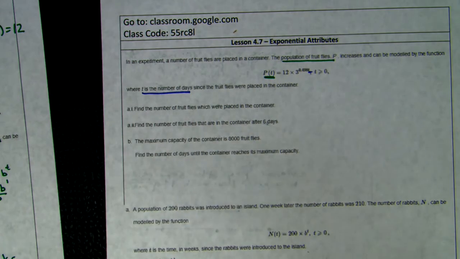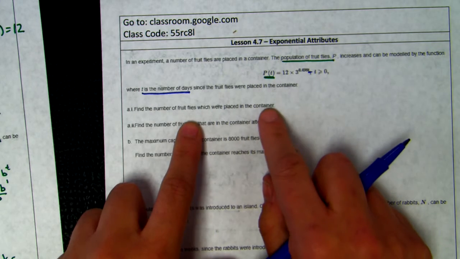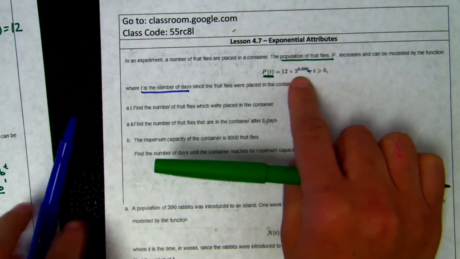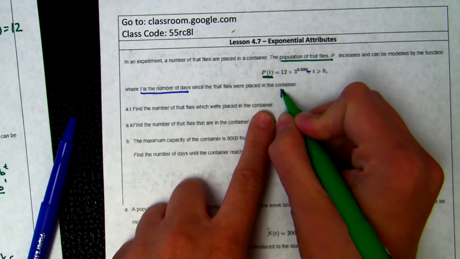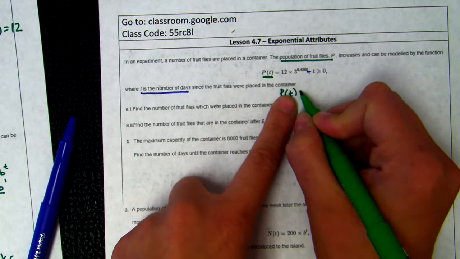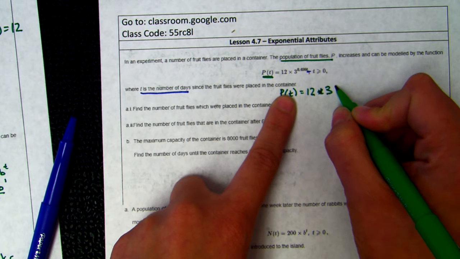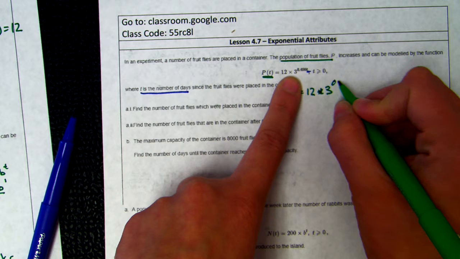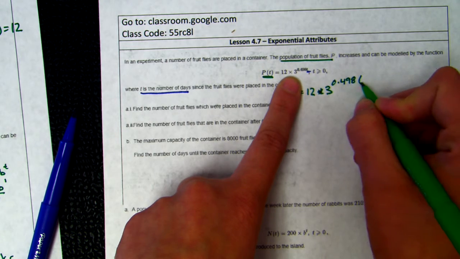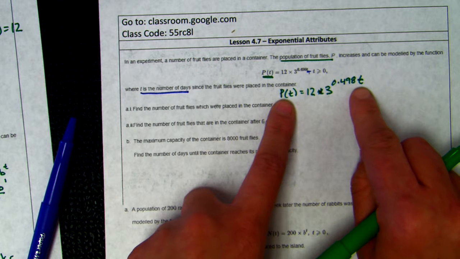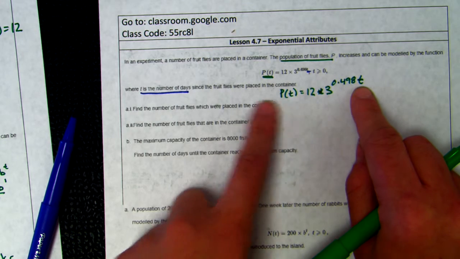So that means at the beginning of the experiment, before any time has passed, how many fruit flies were in the container. Okay, well, if we're looking at this equation above, we're going to write down what we know first. We know this entire equation, P of T is equal to 12 times 3 to the power of, this is an exponent, 0.498 T. Okay, so right now in this equation, there are two things that we don't know. We need to be able to plug in something for one of them to solve for the other.